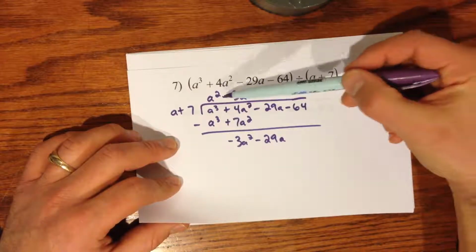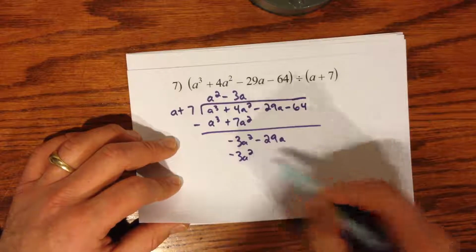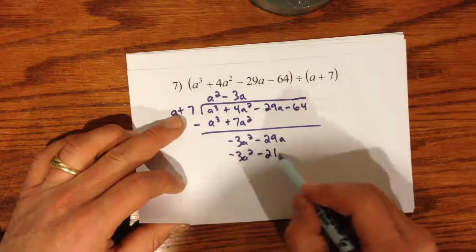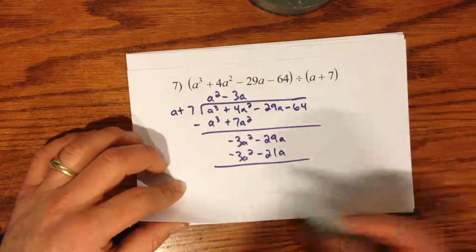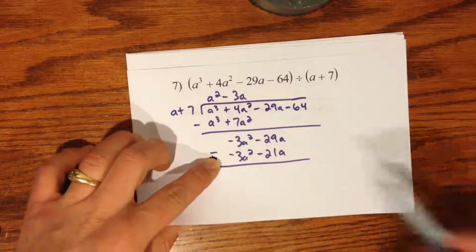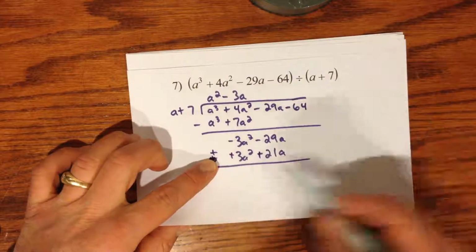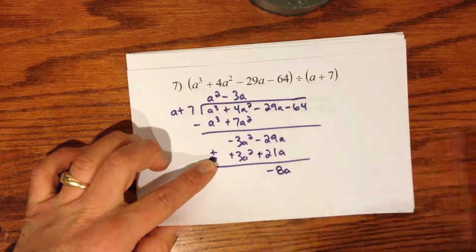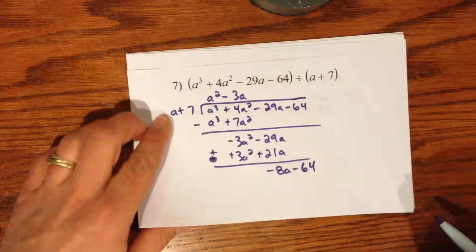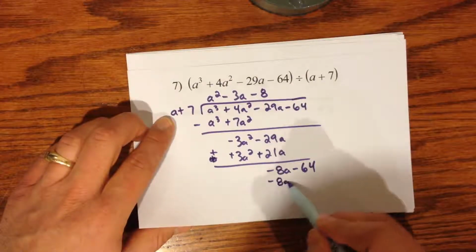Okay. How did I get that so fast? Negative 3a. Because I know negative 3a times a gives me negative 3a squared. Negative 3 times 7 is negative 21a. Remember, oops, I'm subtracting here. So look, I have a lot of double negatives. So if I just turn this into addition, I think it makes the problem a lot easier. Again, negative 8 times a gives me negative 8a.